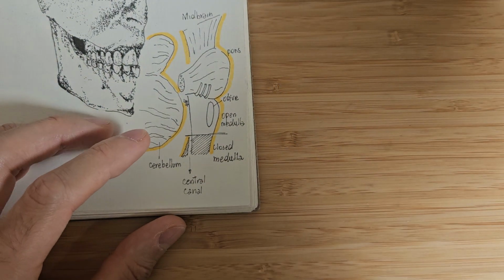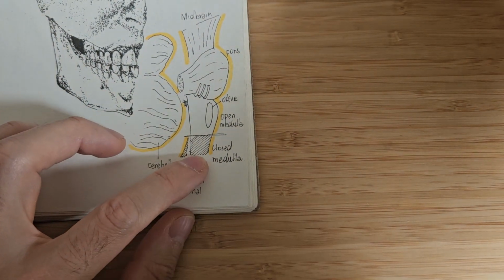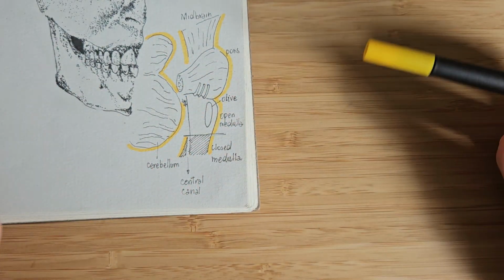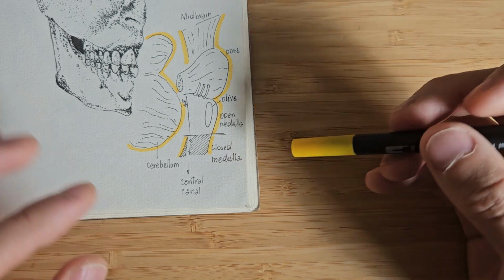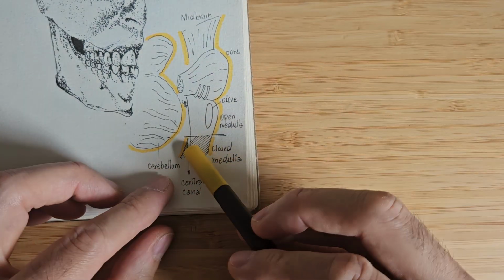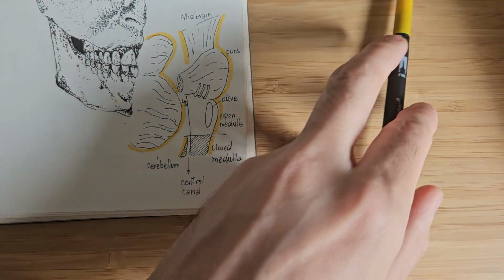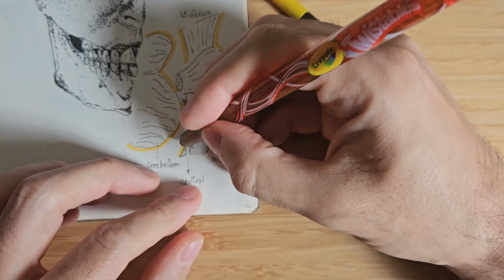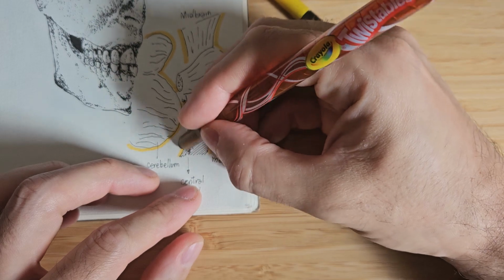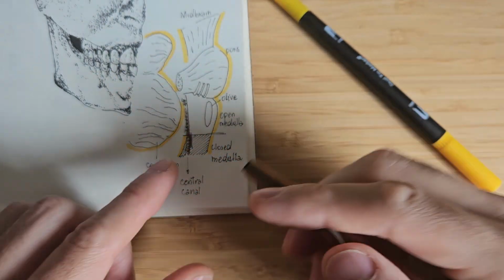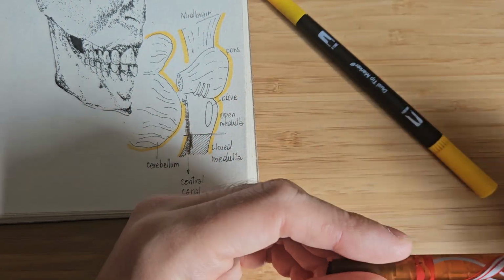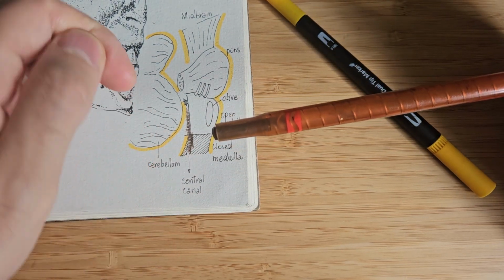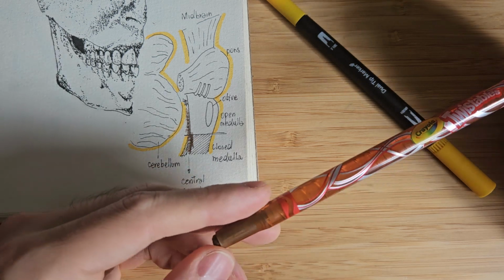So we have the closed medulla here, and this is the lower half of the medulla oblongata, usually called closed medulla. This region contains the central canal, as you can see here. Here is the central canal. This brown part here is part of the central canal, and as you notice, it is a narrow cavity that runs through the center of the medulla oblongata.